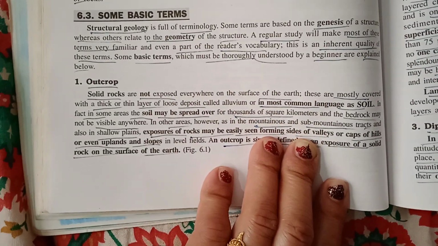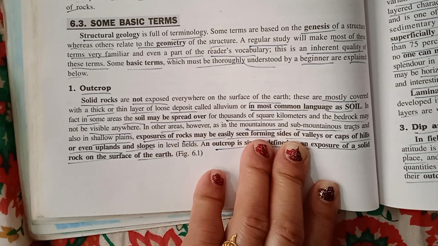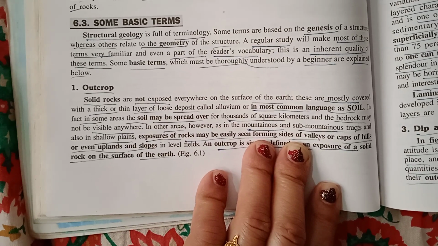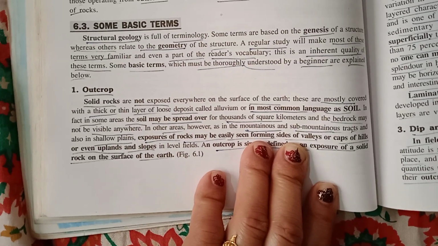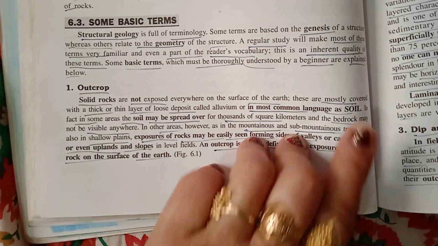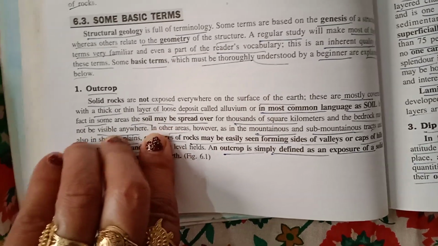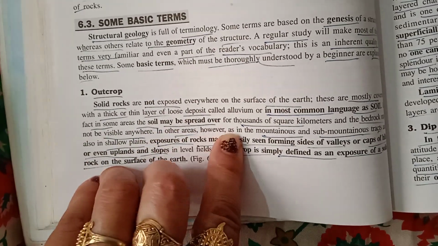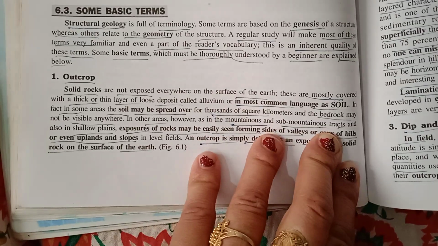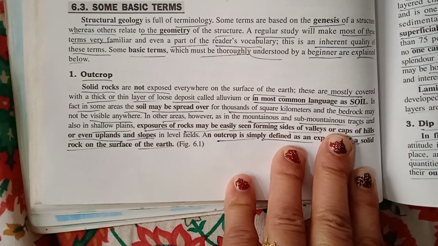Outcrop. Solid rocks are not exposed everywhere on the surface of the earth. These are mostly covered with a thick or thin layer of loose deposit called alluvium, or in most common language, soil. In fact, in some areas the soil may be spread over thousands of square kilometers and the bedrock may not be visible anywhere.